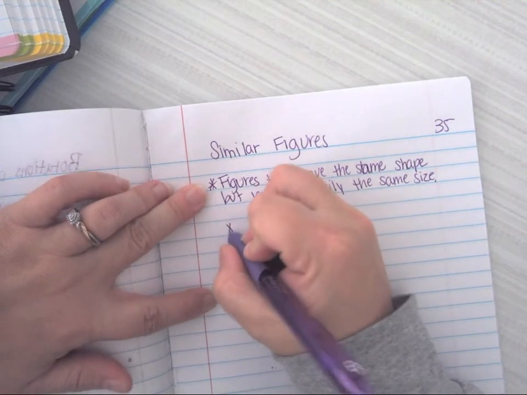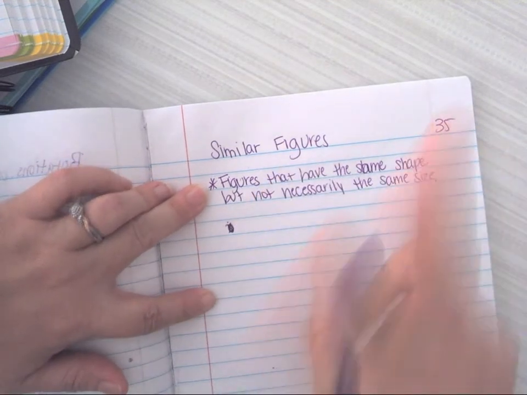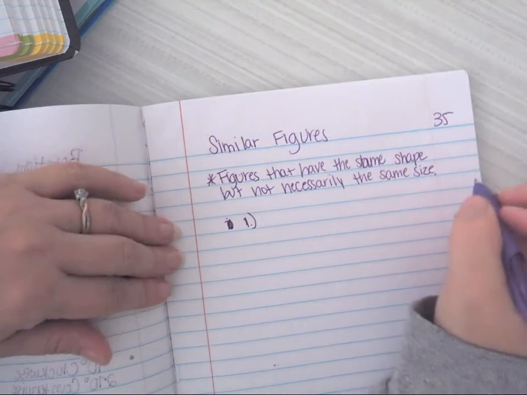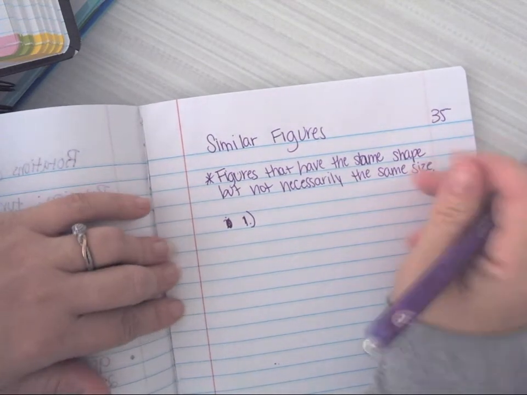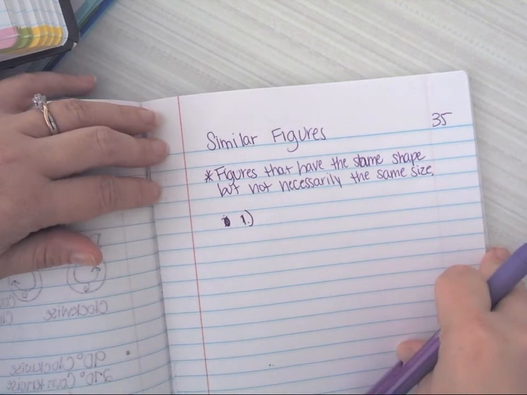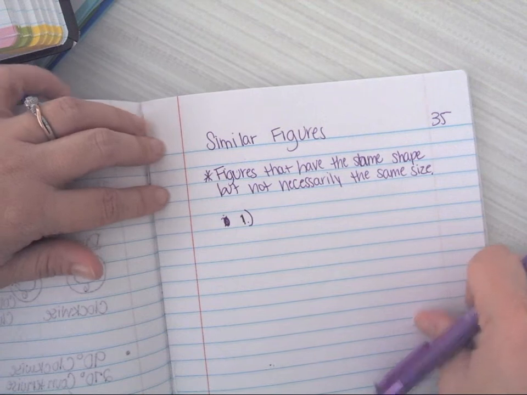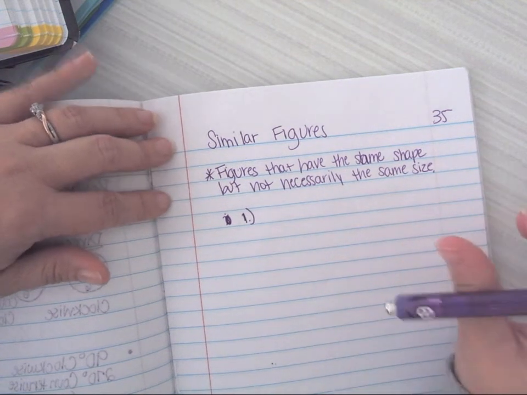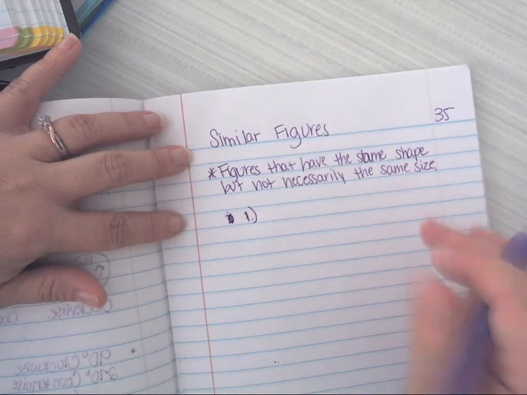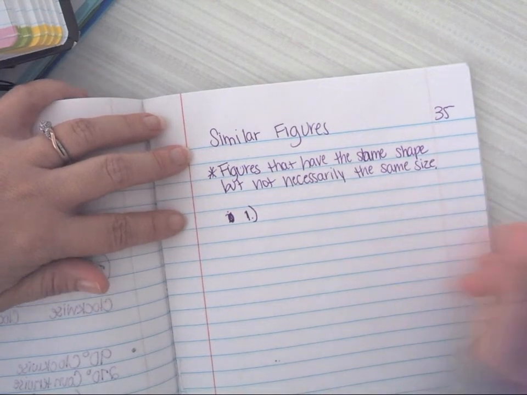To be similar, they must follow two things. Number one, and you might remember the song your teachers might have taught you for similar figures. It's like, similar figures need to have corresponding sides that are proportional and corresponding angles that are congruent, in row boat form.